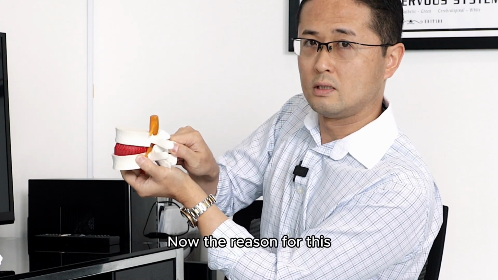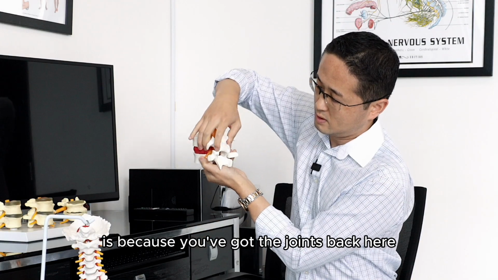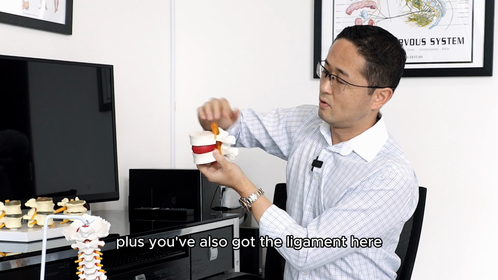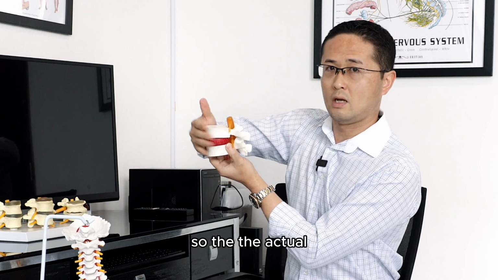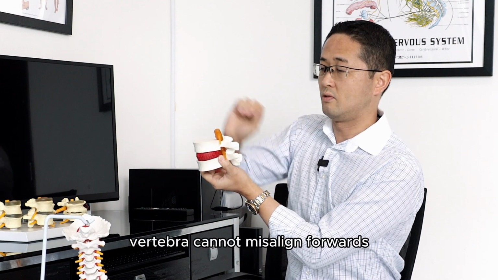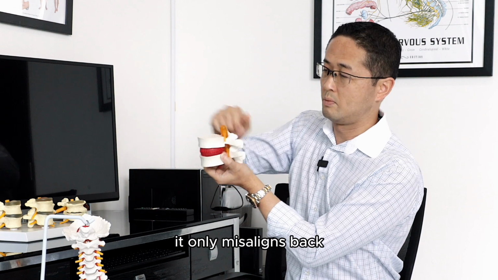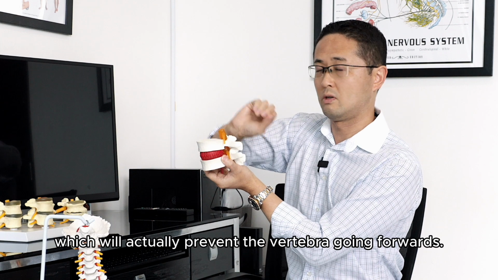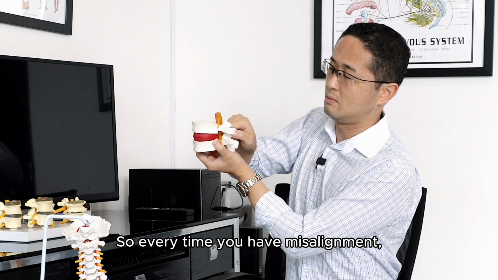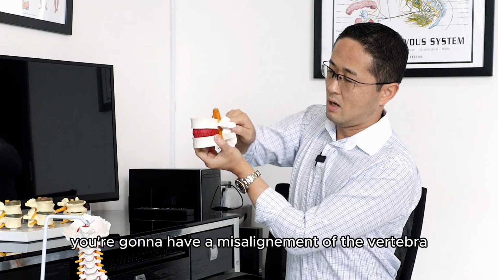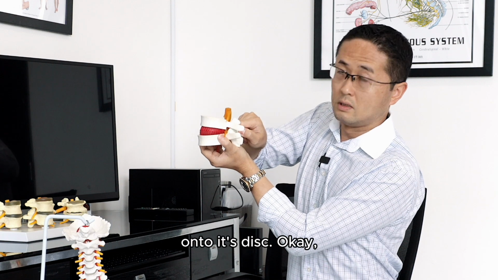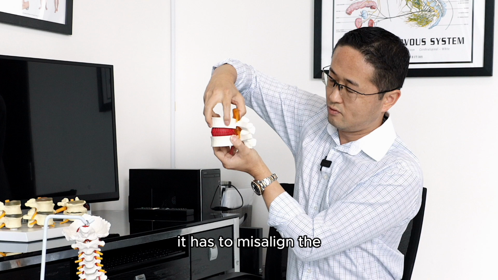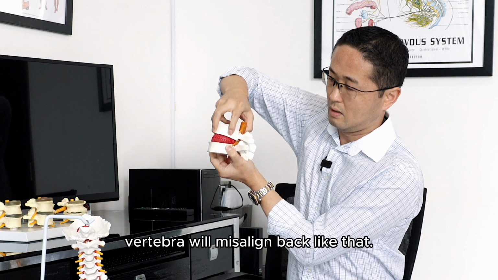Now the reason for this is because you've got the joints back here and they're aligned down. Plus you've also got the ligament here. So the actual vertebra cannot misalign forwards. It only misaligns back because you've got a strong ligament here which will prevent the vertebra going forwards. So every time you have a misalignment, you're going to have a misalignment of the vertebra onto its disc. This is the disc here, and that's the vertebra. The vertebra will misalign back like that.